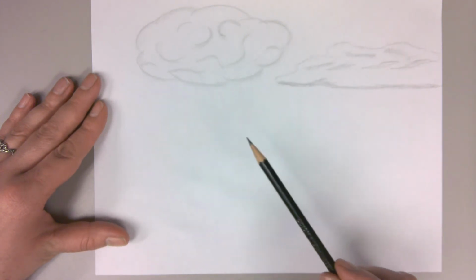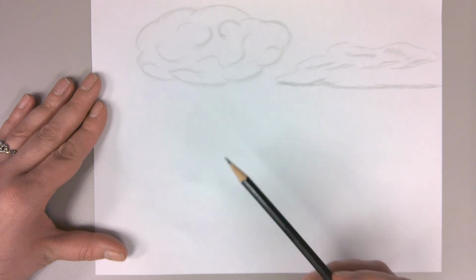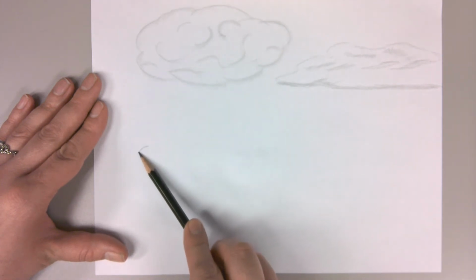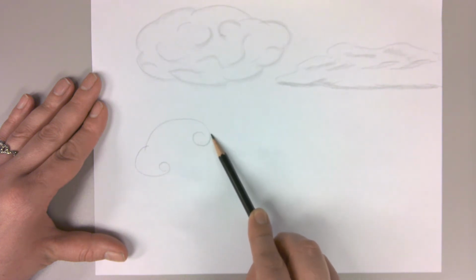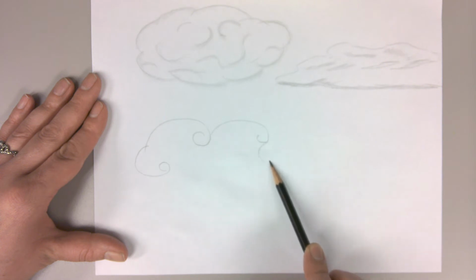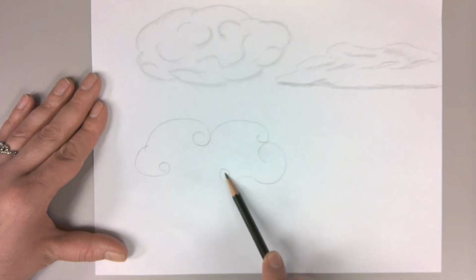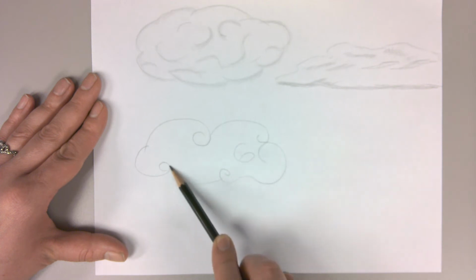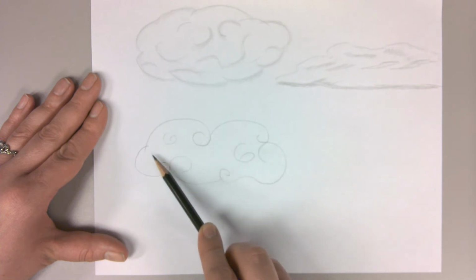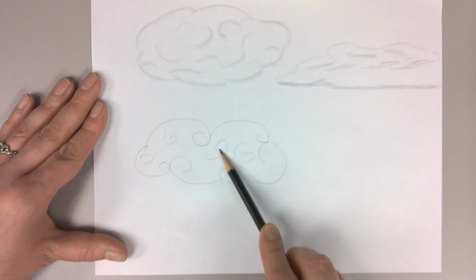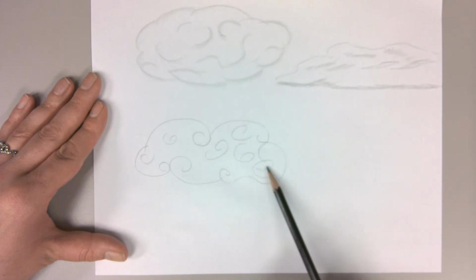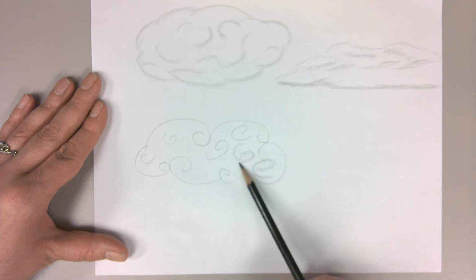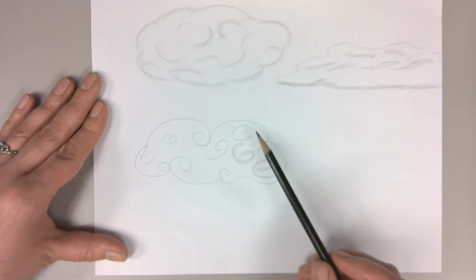You could also maybe make a whimsical cloud. So maybe your cloud has swirls in it. And you can shade those little swirls a little bit darker by just going over them a little bit more.